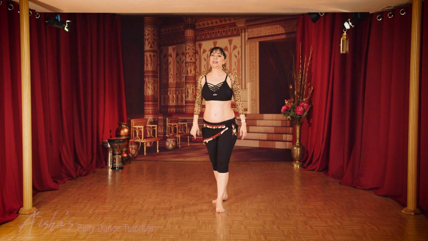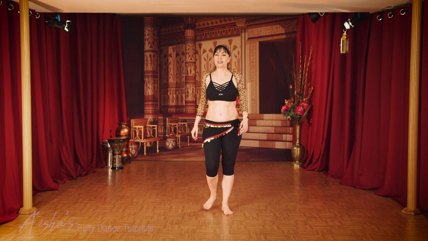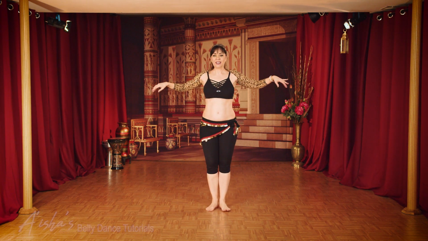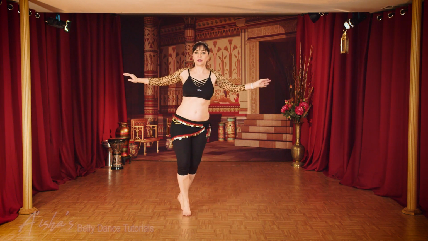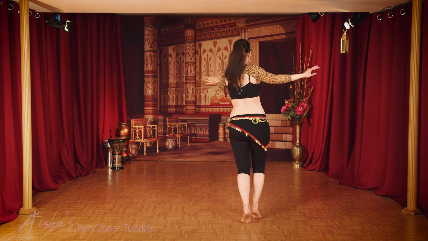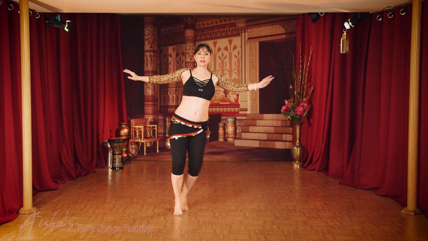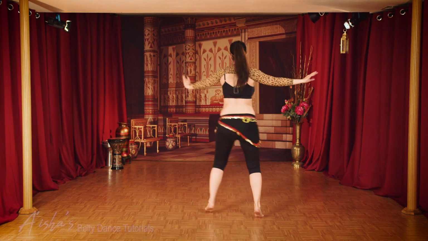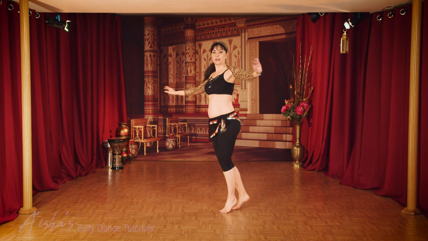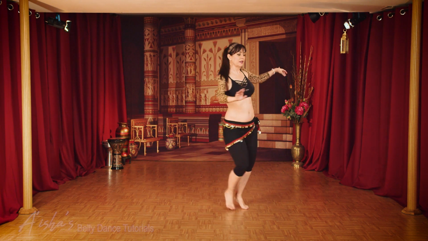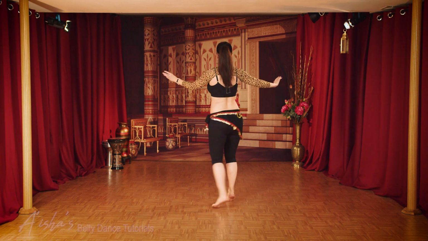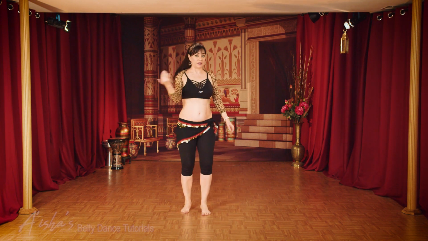Or you can turn around with that. Even more interesting. So you can do like 1, 2, 1, 2, 3, 1, 2, 3, 1, 2, 3. And now on the rhythm. Dum tek tek, dum tek tek, dum tek tek, in any direction.